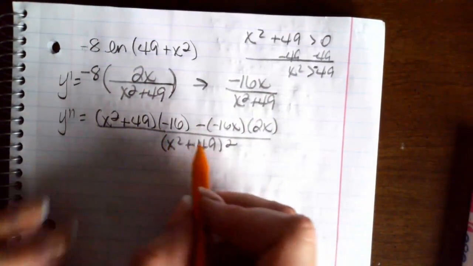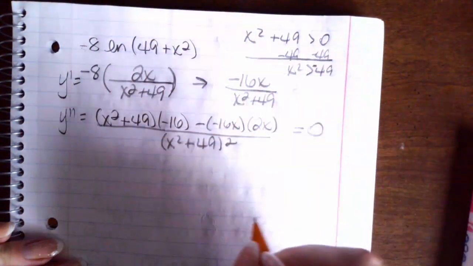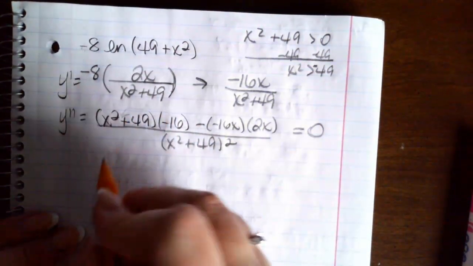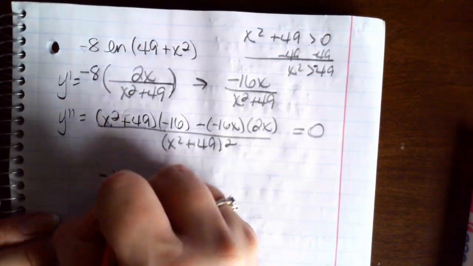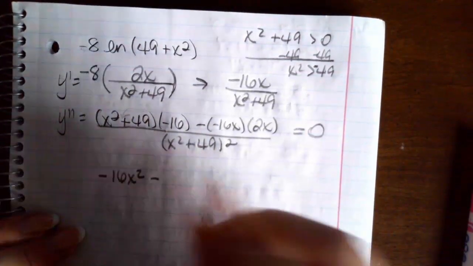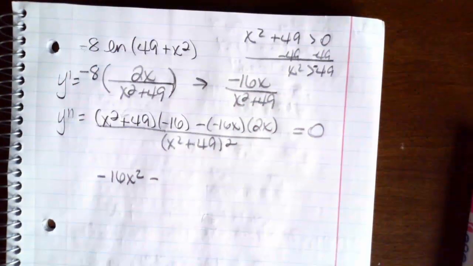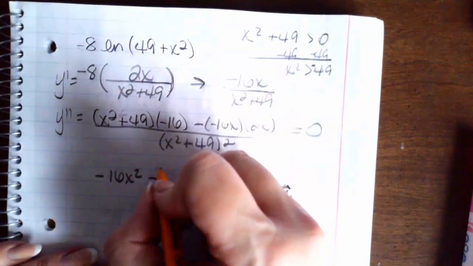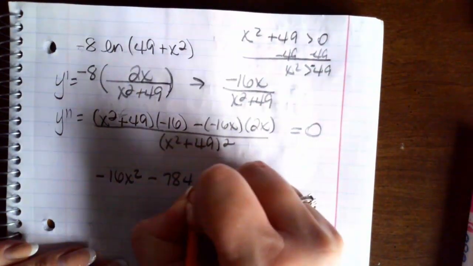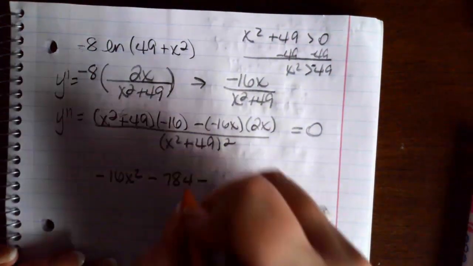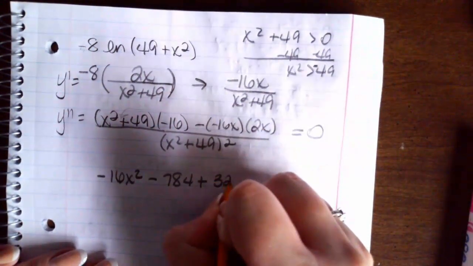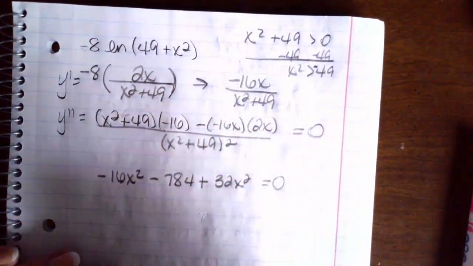And now what are we going to do? The only way to make a fraction equal 0 is for its numerator to equal 0. So I'm going to distribute this -16. So I have a -16x squared minus, what is 16 times 49? 784. And then I've got plus 16x times 2x, which is 32x squared, equals 0.